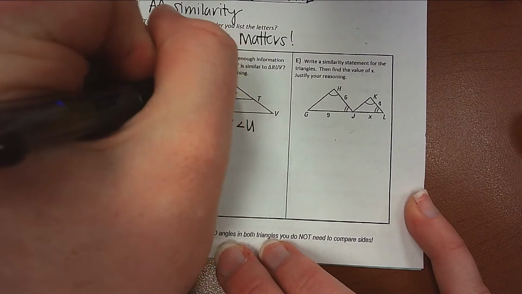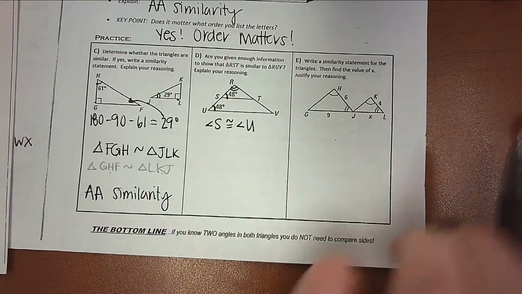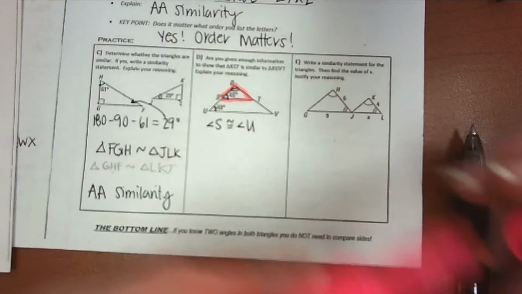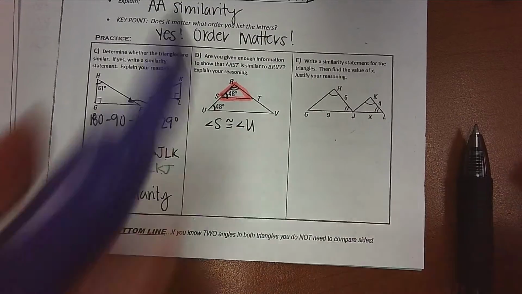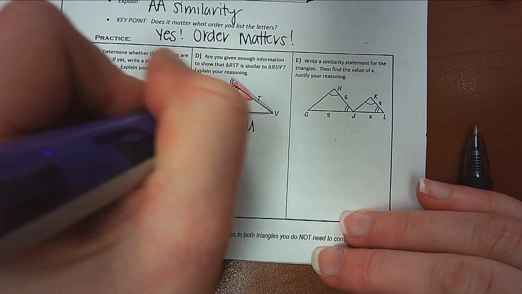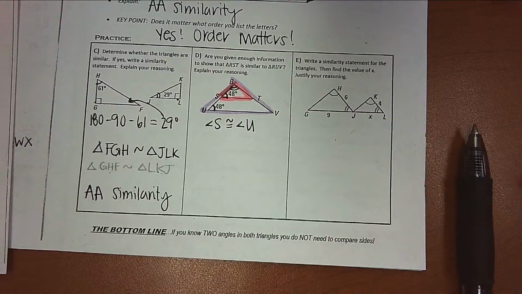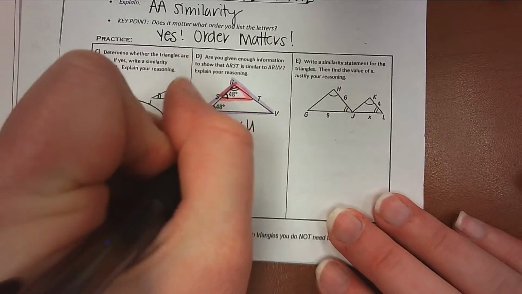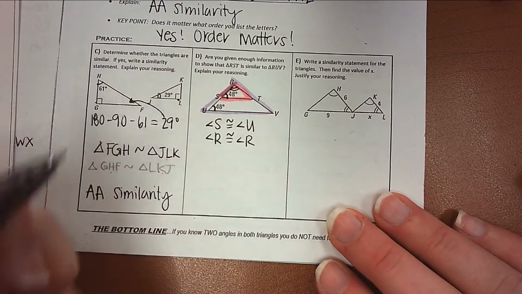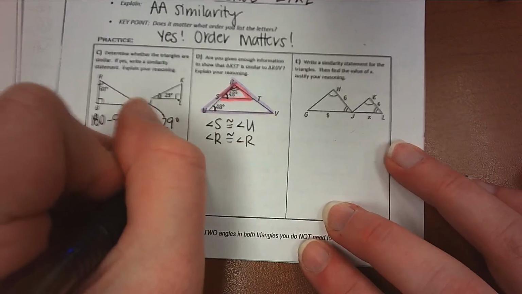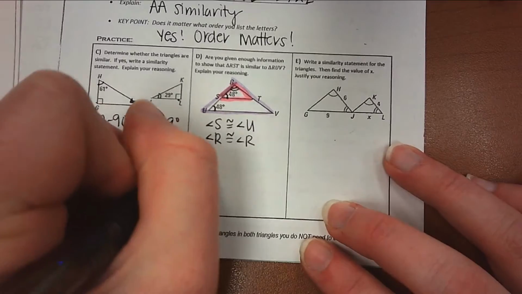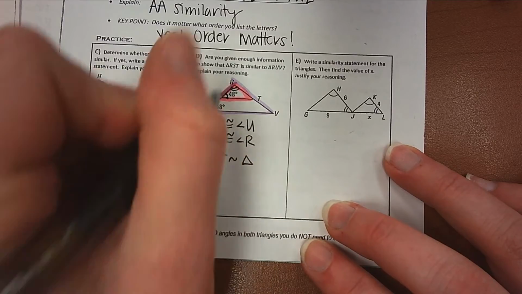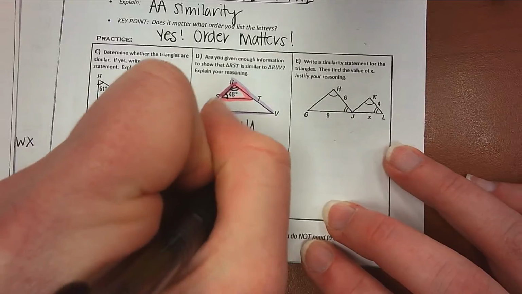Well, they both share R. R is at the top of this triangle. R is also at the top of our bigger triangle here, and it's the same angle for both triangles. So because angle R is congruent to angle R, it's the same as itself, we know that these two triangles are similar. We can say that triangle RST is similar to triangle RUV.